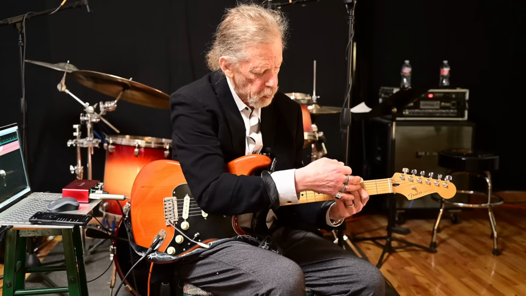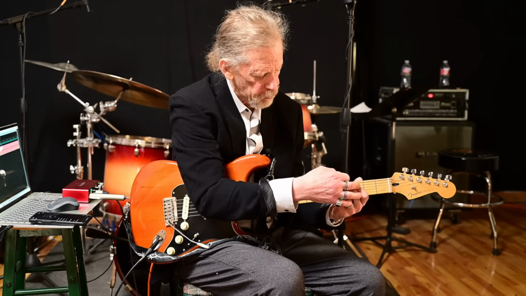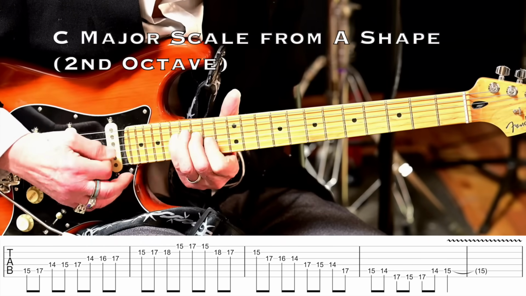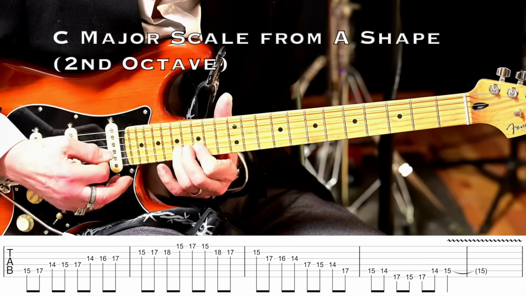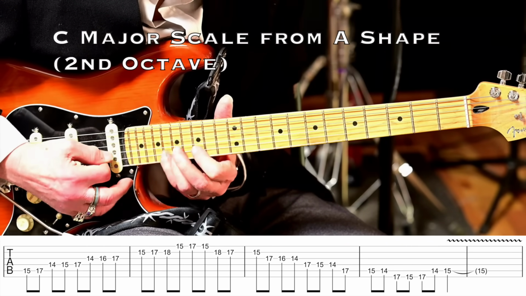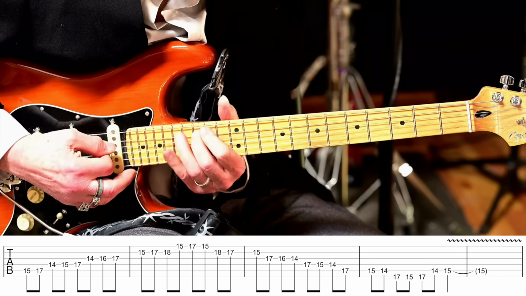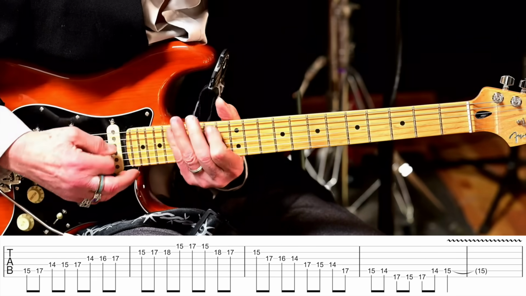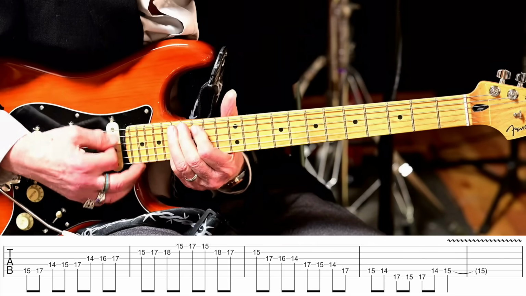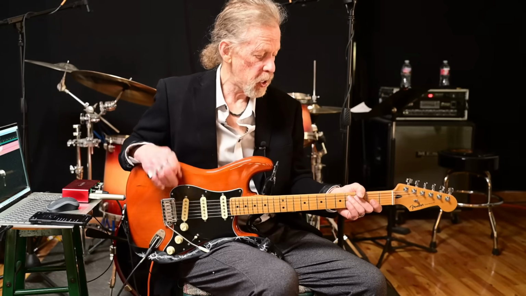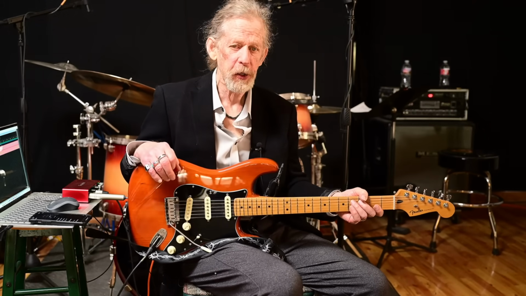This was the third fret where my first finger is. So basically that's it in all 5 positions.